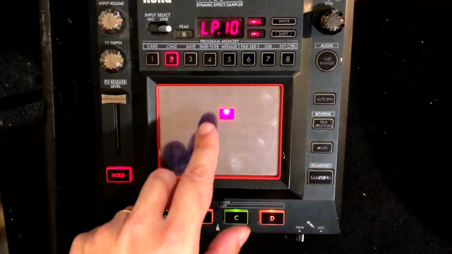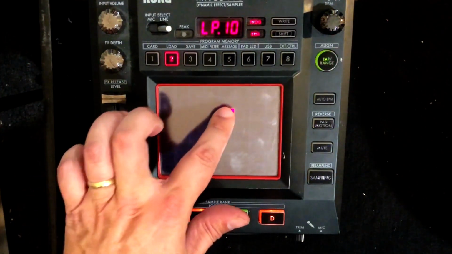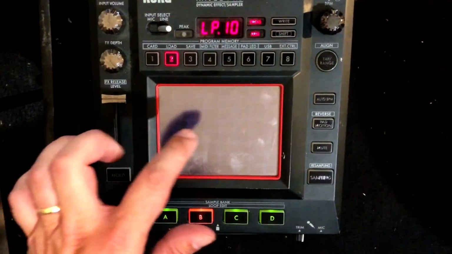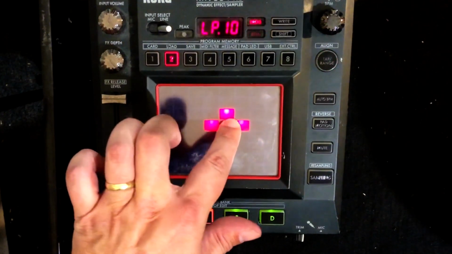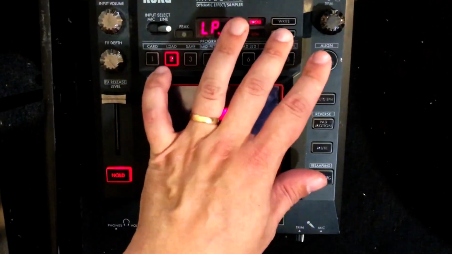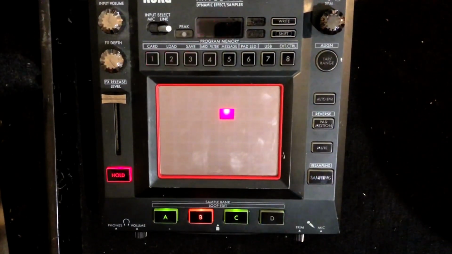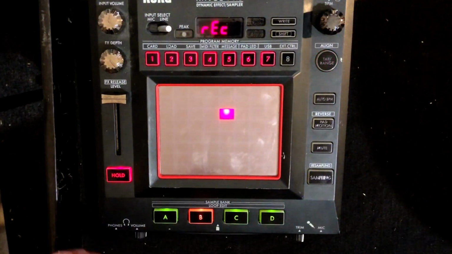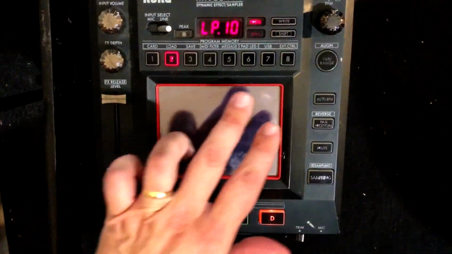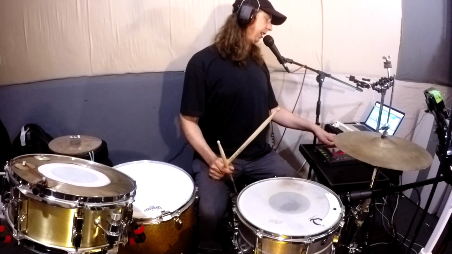So now I'm grabbing parts of that with loop 10. Save that to D. And let's get screwy with these again.